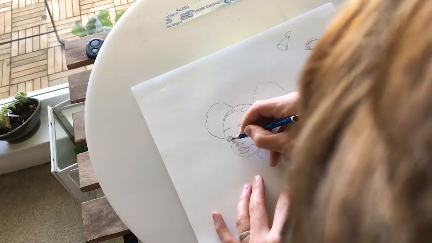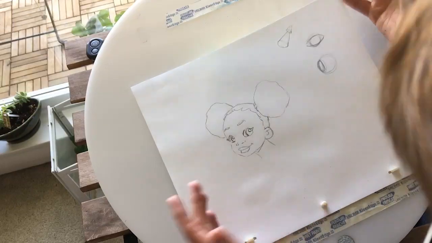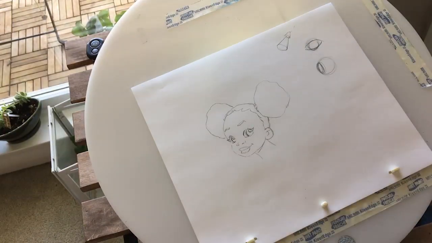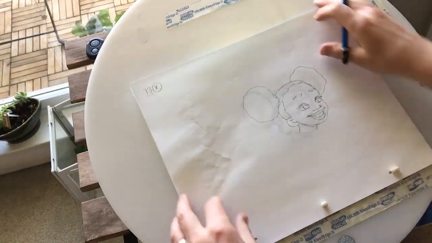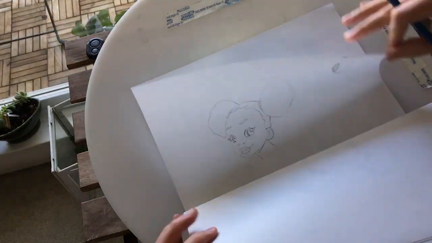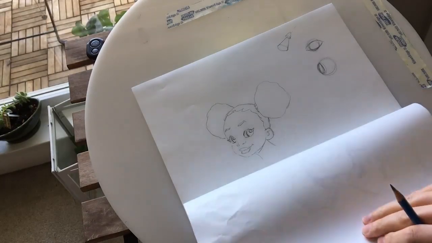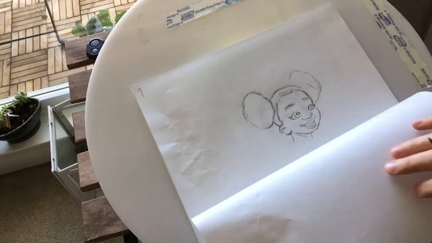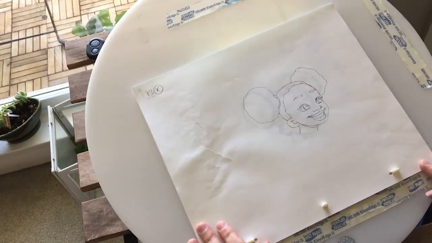But the highlight's going to be the same. Okay, that's it. So we've got a story now. I think a whole story. She looks over there. She hears something, looks in that direction, and turns with a big smile.